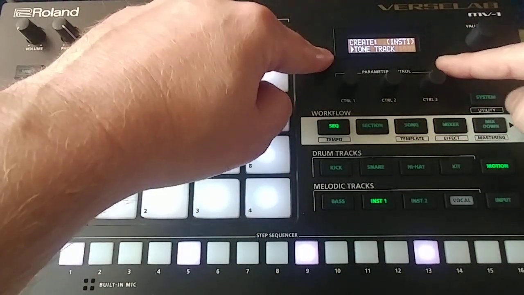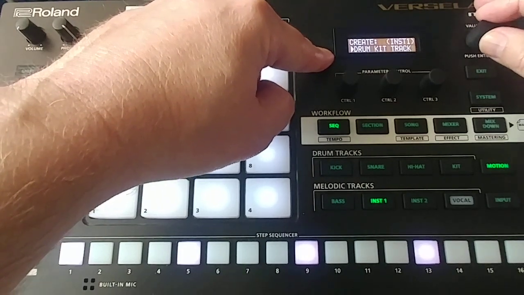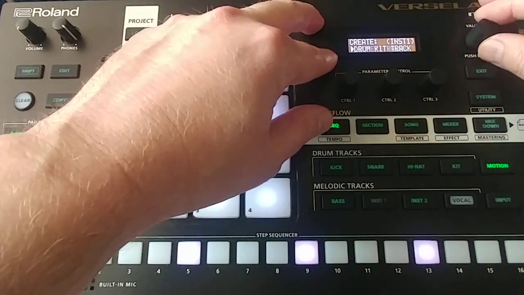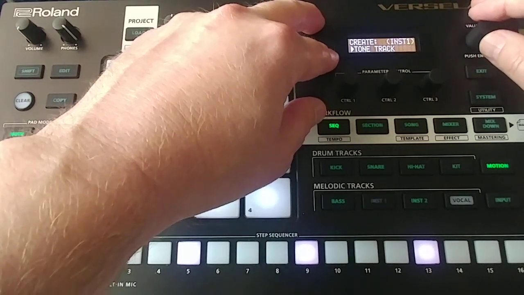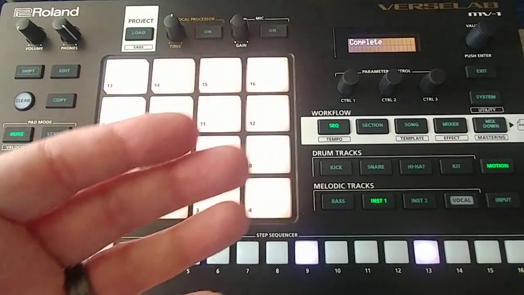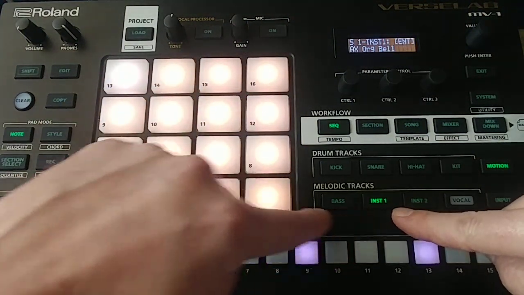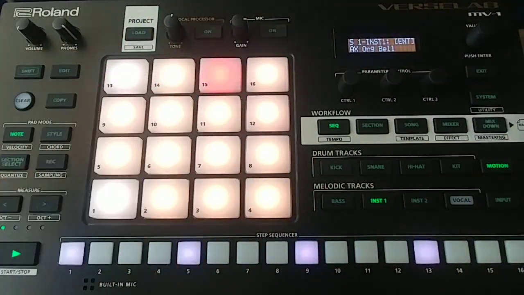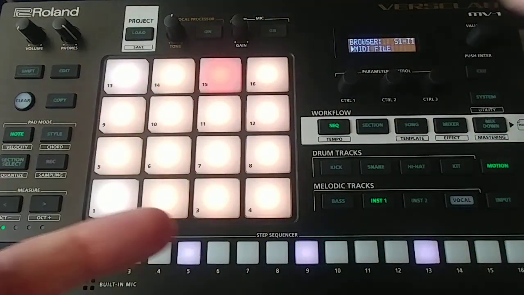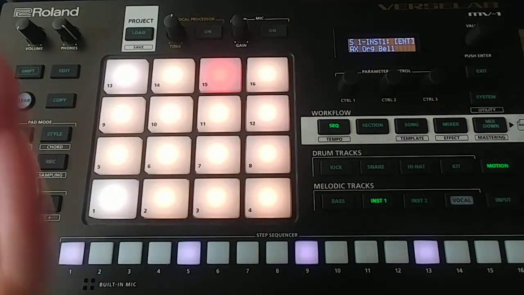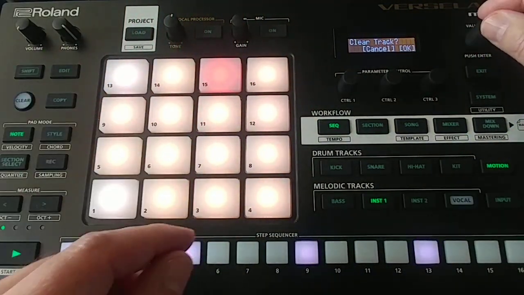Now it asks what kind of track you want. Tone track, drum kit track, or if you're on instrument 1 or 2, a looper track, which we'll talk about in a different video. So we can do a drum kit or a tone track. Again, if you tell it a tone track, it's going to load what's default on that track. So this is going to be the bell again. Just by default, it loads that in. You can change that again by just hitting the value knob and selecting what you want to load on that track.